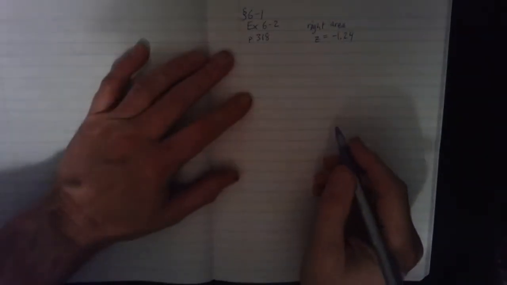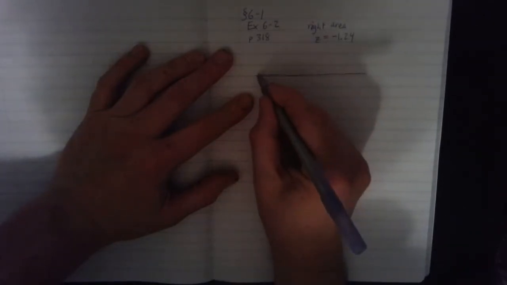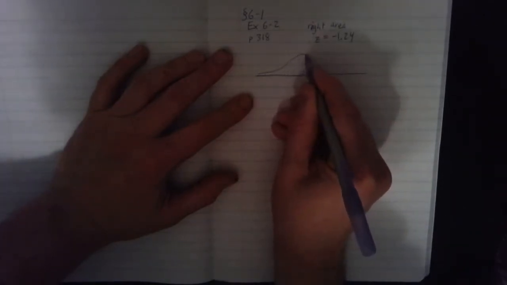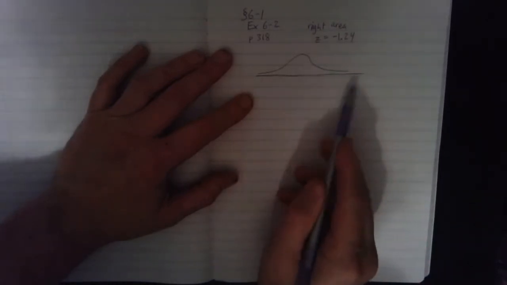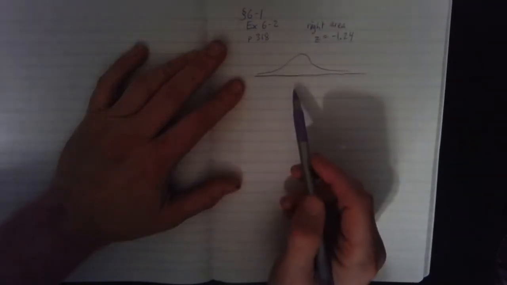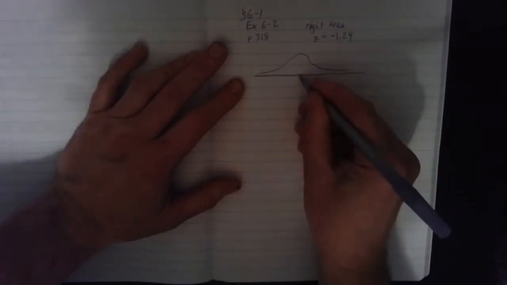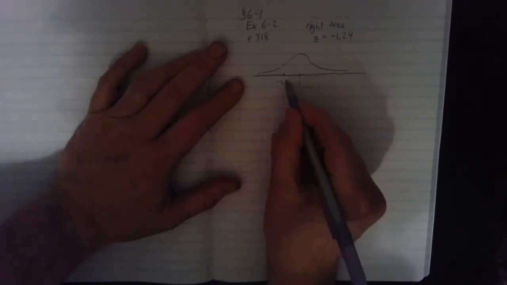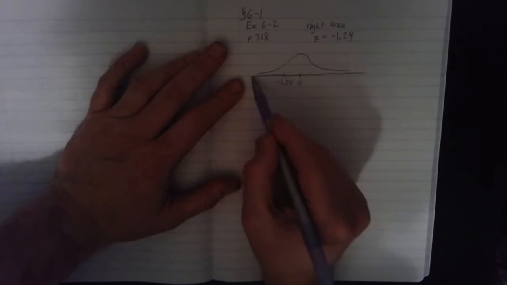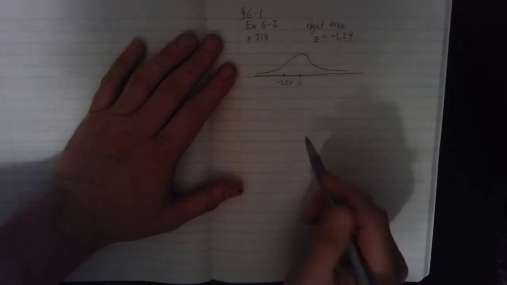And so here, the procedure is a little bit more involved than finding a left area. So we'll start out the same way. We'll sketch the curve, right? Is mine skewed to the left? Maybe, but it's just a sketch. So here's 0 in the middle approximately. Here's negative 1.24. If I drew it right here, it'd be fine. If I drew it way over here, that would not be it.